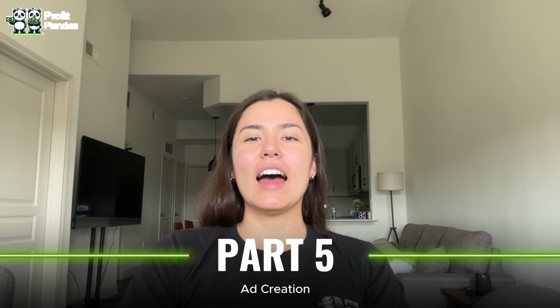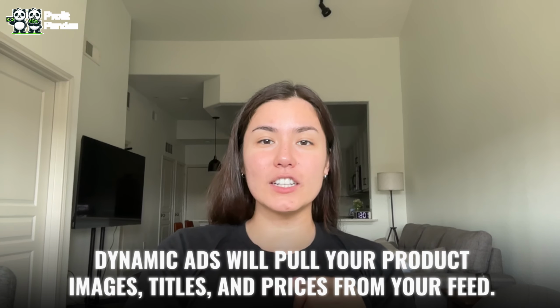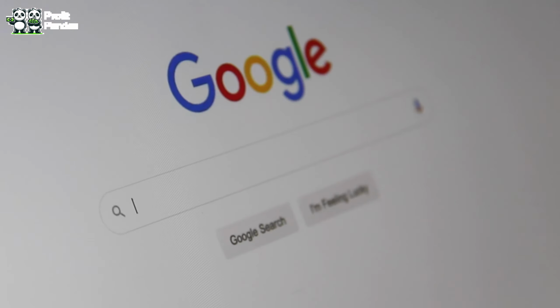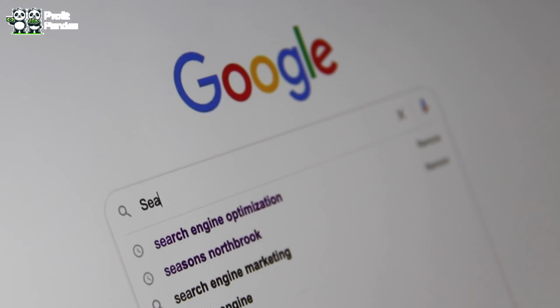Part 5, ad creation. Dynamic ads will pull your product images, titles, and prices from your feed. But this is where confusion kicks in. Google still requires fallback assets, a square image, a landscape image, a logo, headlines, and descriptions. Well, why? Because not every ad slot supports dynamic formats. When your feed can't fill in the slot, Google falls back to those static assets.